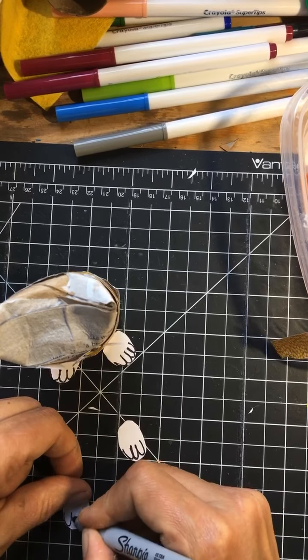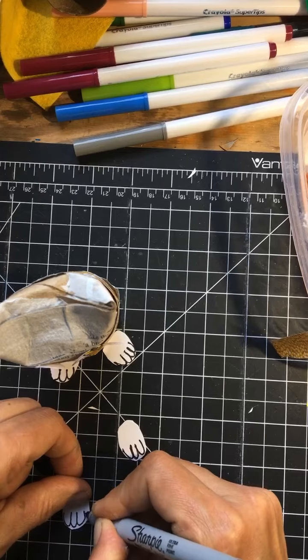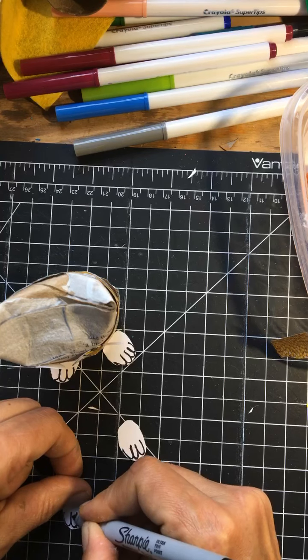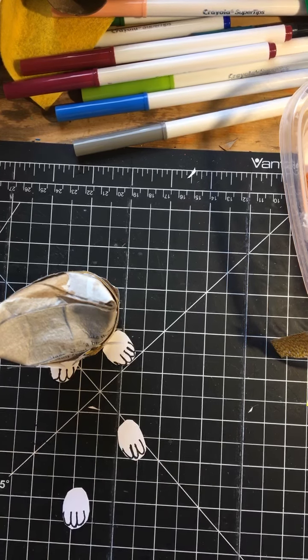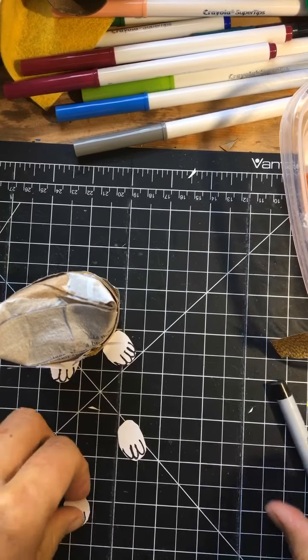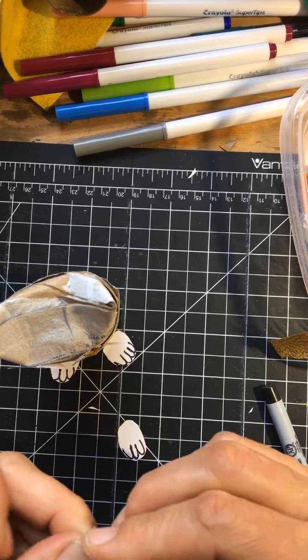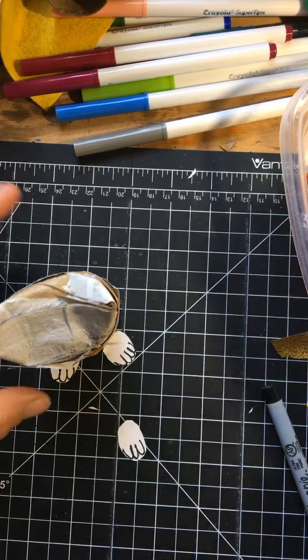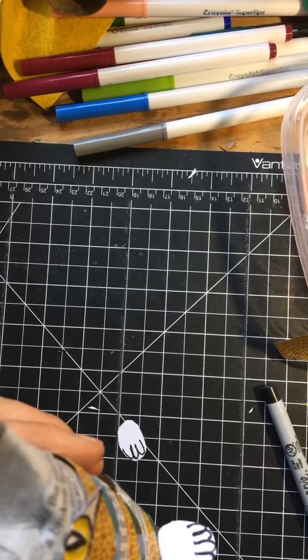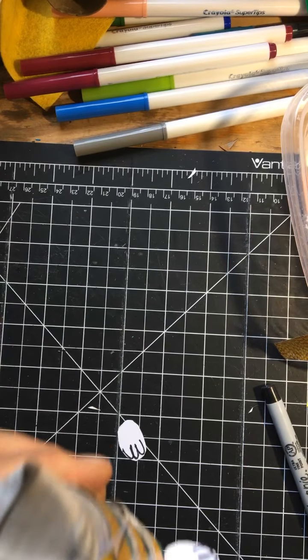And if you want to get really fancy, what you could do is you could cut some colored paper and make claws sticking off of them. Alright? And I'm going to glue those on the exact same way, so they're kind of sticking out. Just like that.